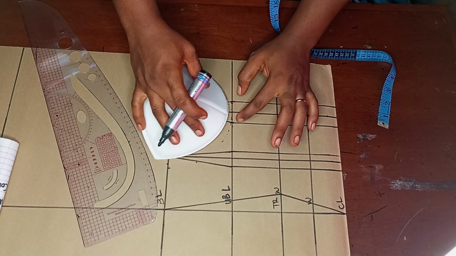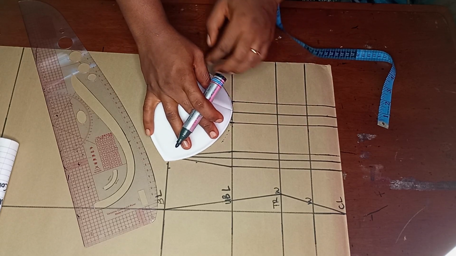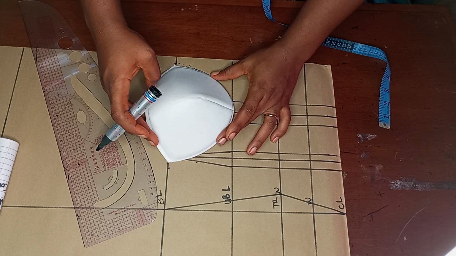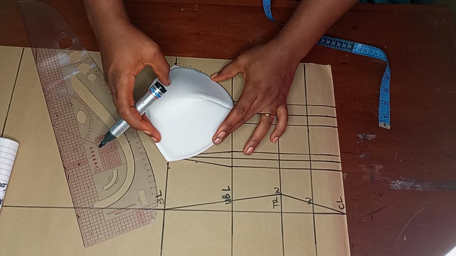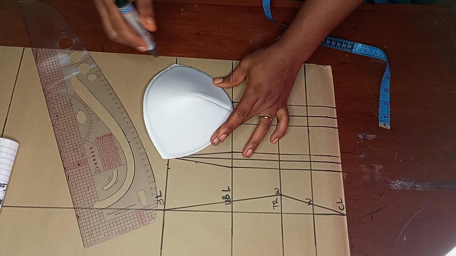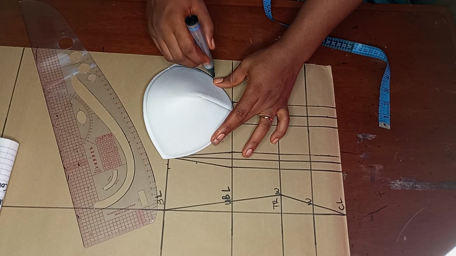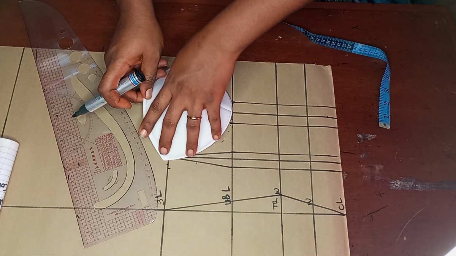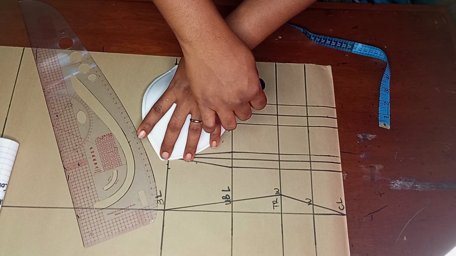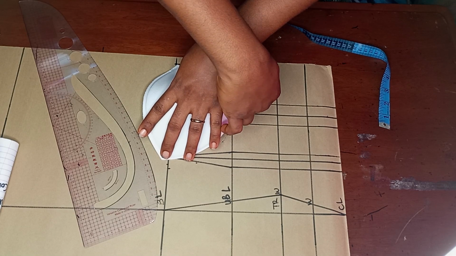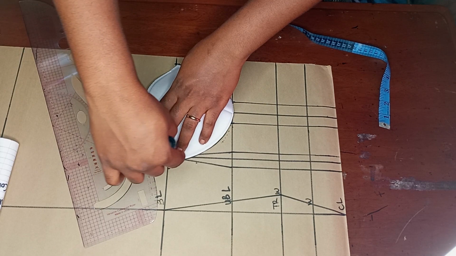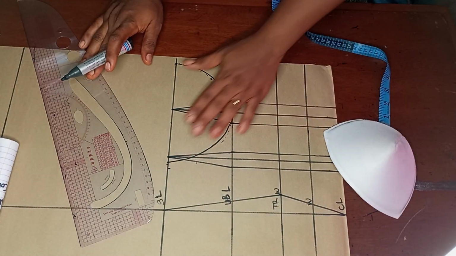I'll come back to get the marking for my curve. You see the way I'm placing it. Since I already placed a dart on this cup, I'll make that marking be on the center of the dart, and then I'll use a line and connect it like so.